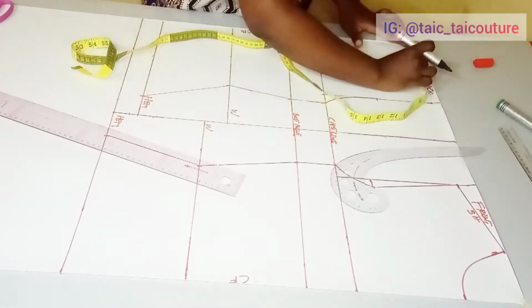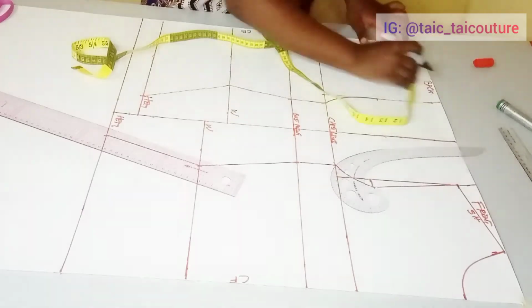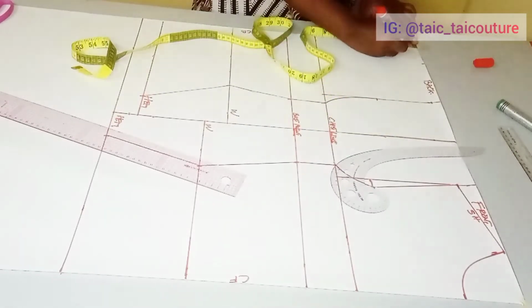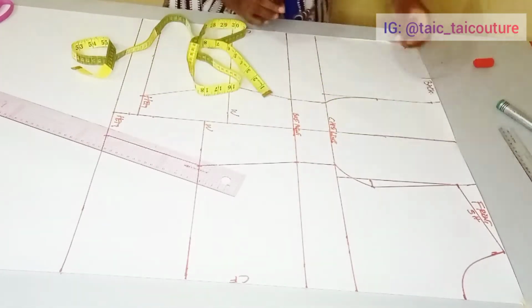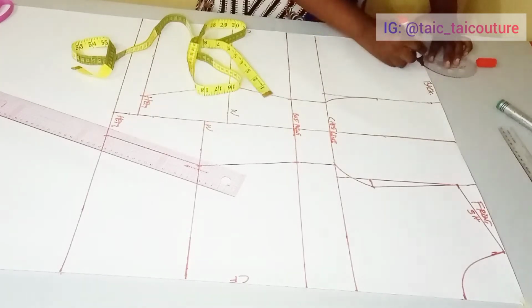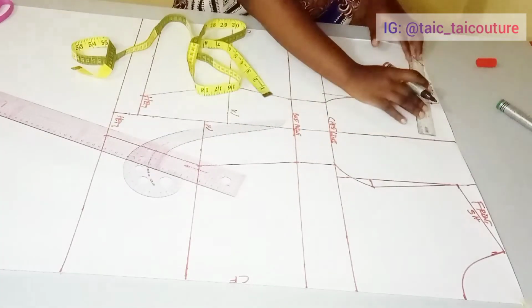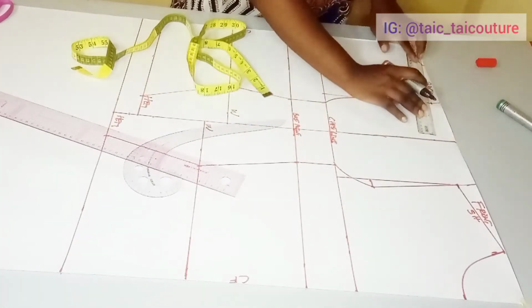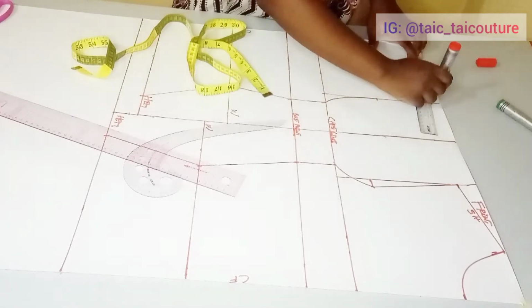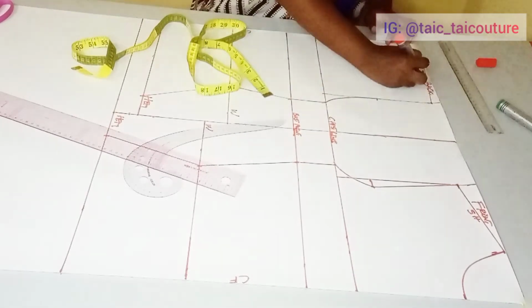Drop the neckline as well. I'm making use of 3 by 1 inch. Like I said, it depends on the style you intend to make. This can be more, it can be lower. It can be 3 by 5, 3 by 4, 3 by 0.5, depends. So this is the shoulder sleeve for the back.